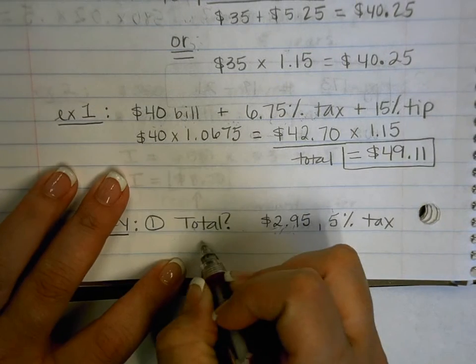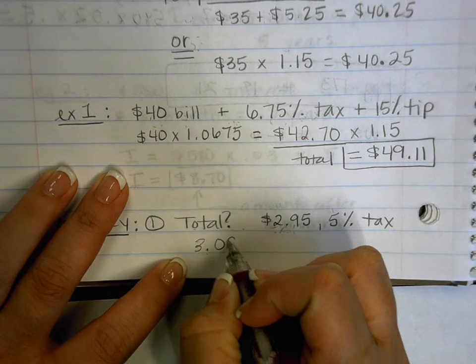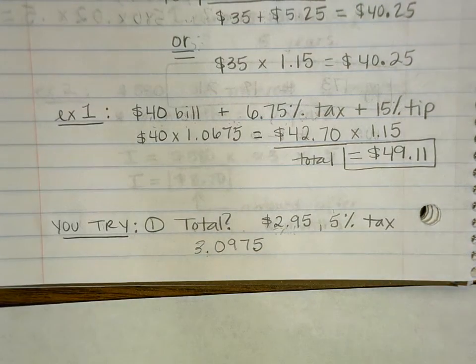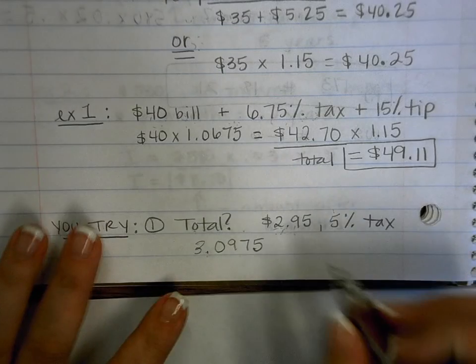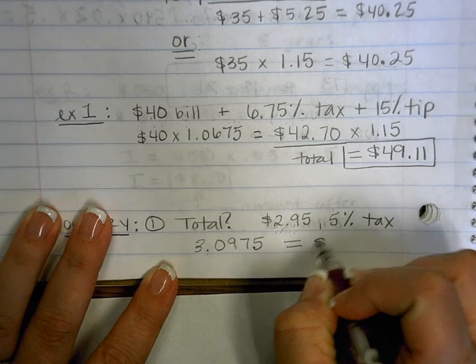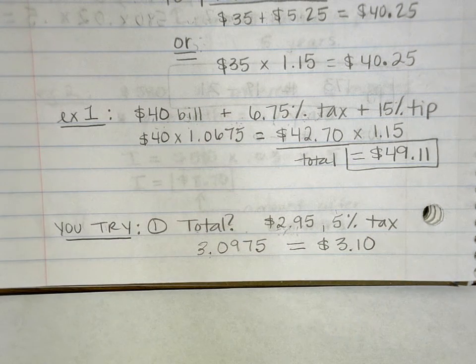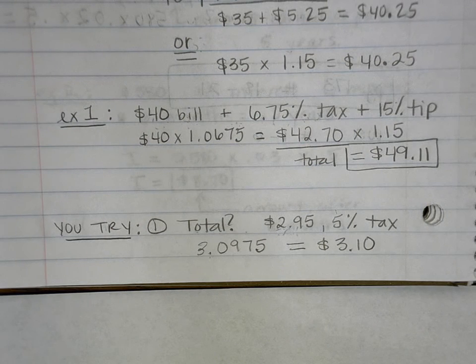Okay, so you got 3.0975. Yeah. Okay, so if we want to change that to dollars and cents, would you say it's $3.09, or would you guys say it's closer to $3.10? So let's go ahead and put $3.10. Raise your hand if you got that. Raise your hand if you got something else and you're not sure.